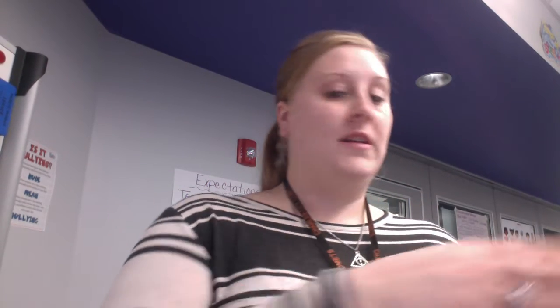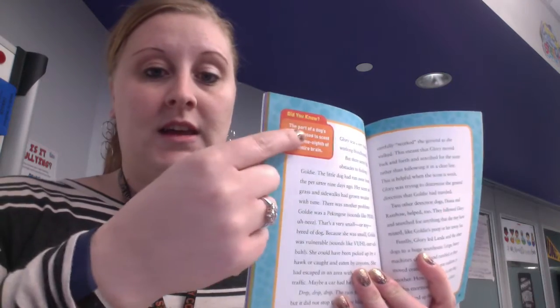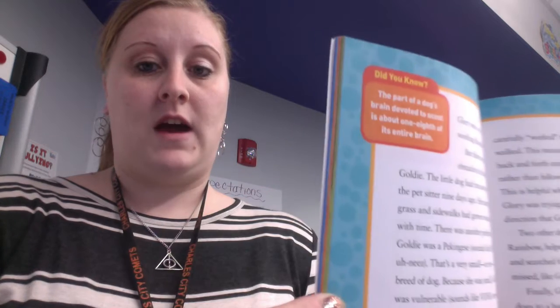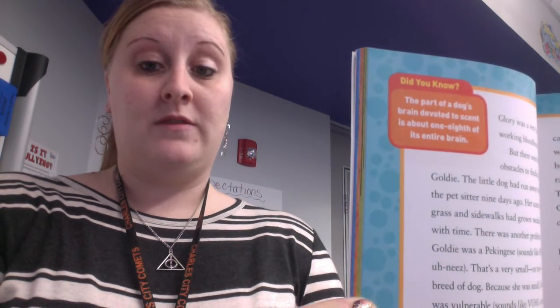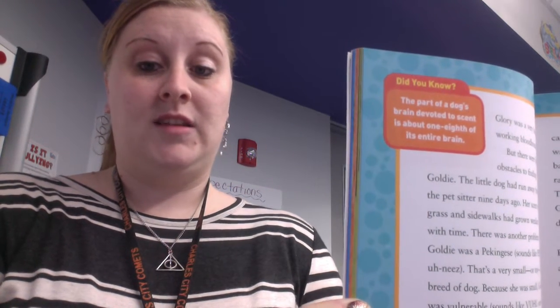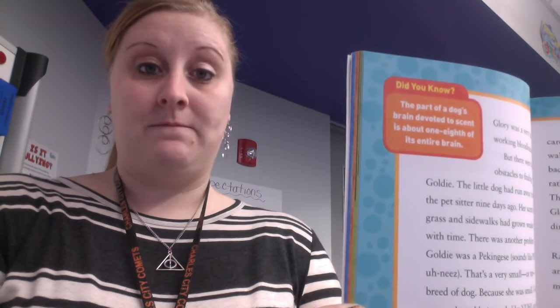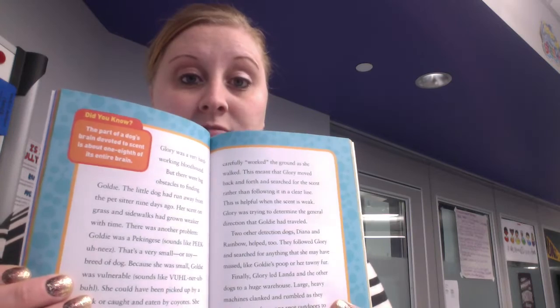Another example is from National Geographic Kids. This is a chapter book on hero dogs, the true stories of amazing animal heroes. And the technique that this one uses is, throughout the book on different pages, it gives a "did you know" fact. Did you know the part of a dog's brain devoted to scent is about 1/8 of its entire brain? So in addition to the information, it also gives a "did you know" fact.